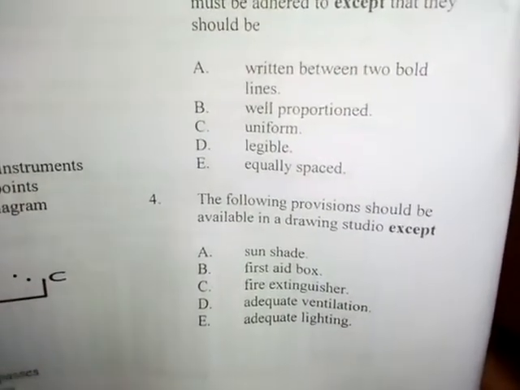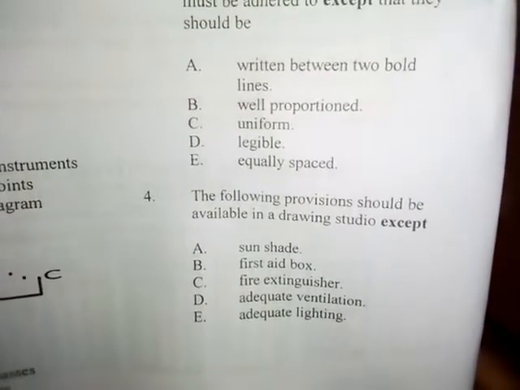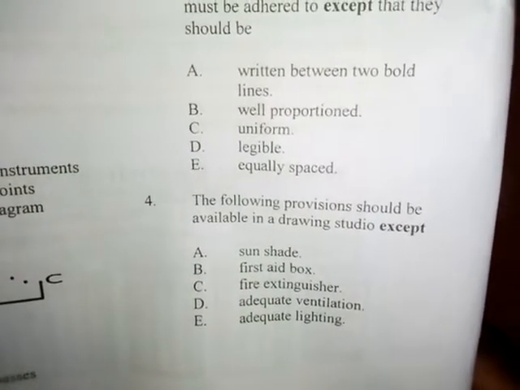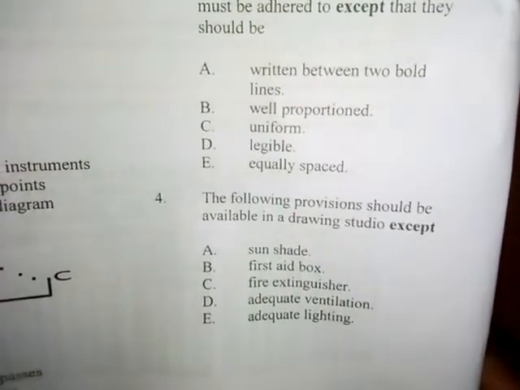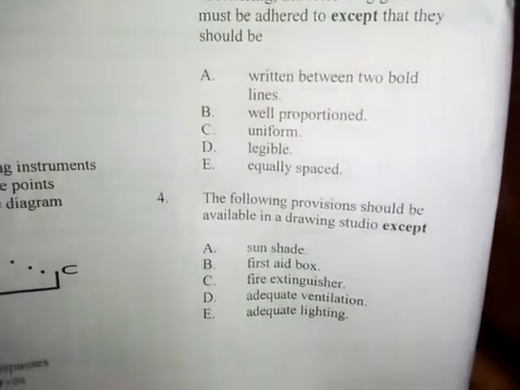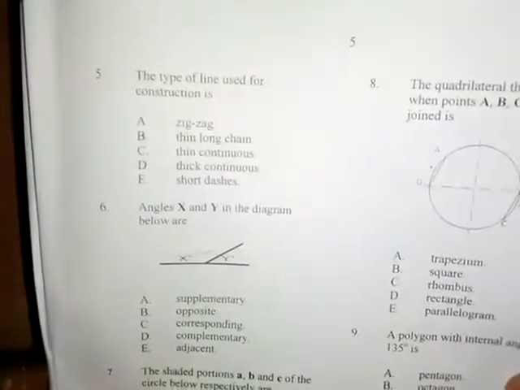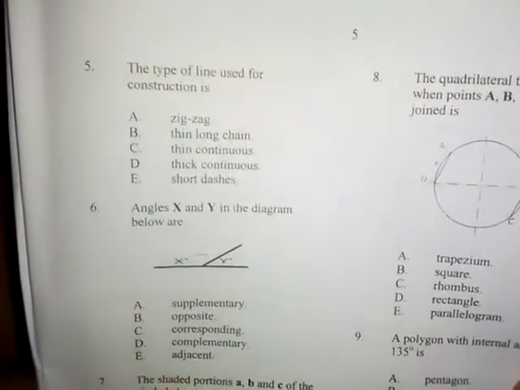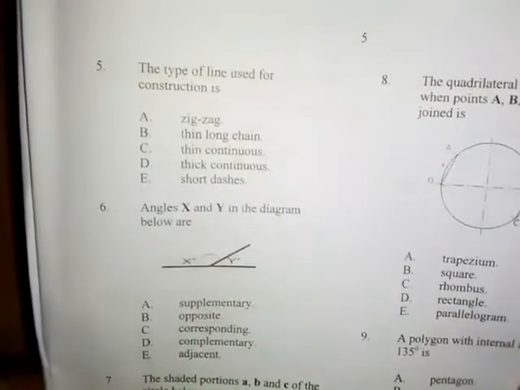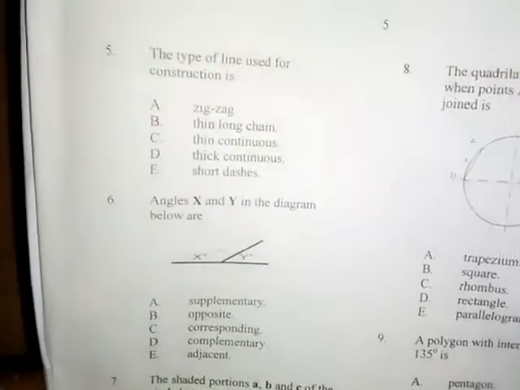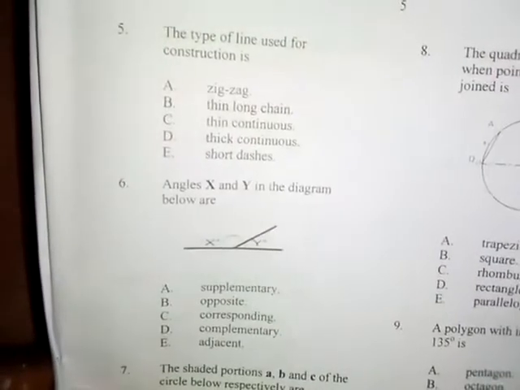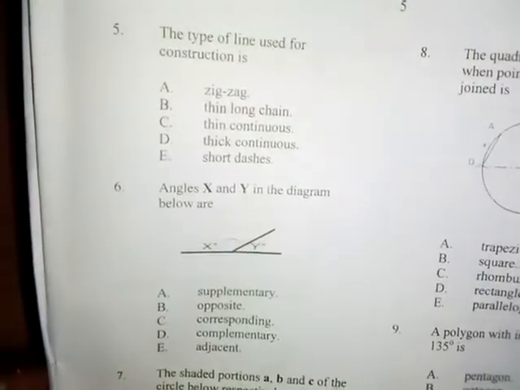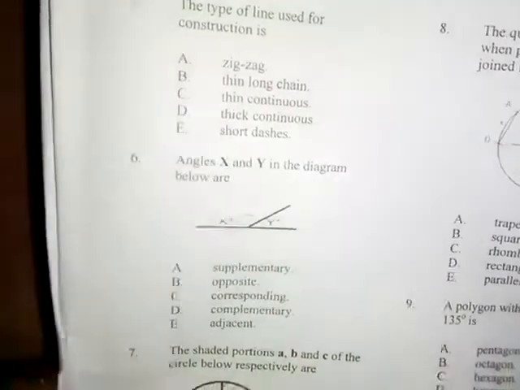Question 4. The following provisions should be available in a drawing studio except sunshade. That is option A, except sunshade. Question 5. The type of line used for construction, option C is the correct answer. Thin continuous line is used for construction in technical drawing. Thin continuous line, that is option C.